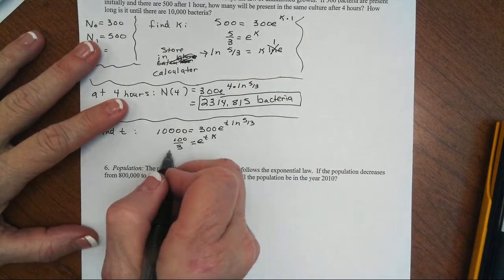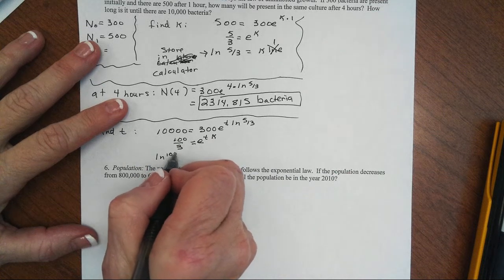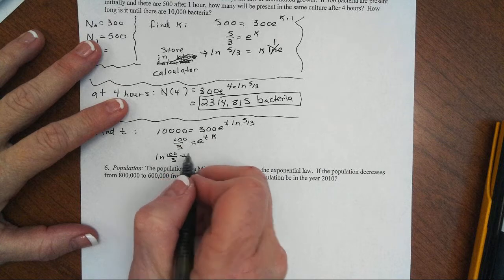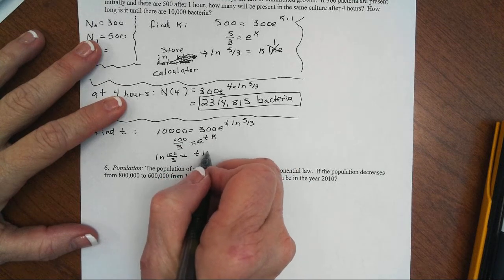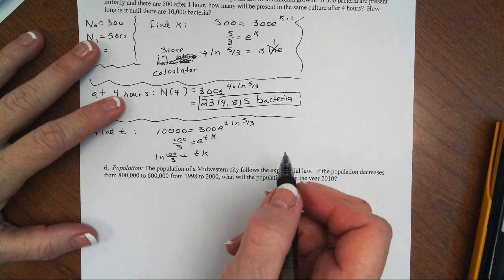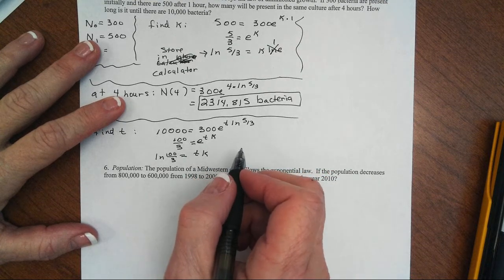Okay, I'm going to take the ln of both sides. So we get the ln of 100 over 3 equals T times K, because we take the ln of e to the TK, gives us just the exponent.